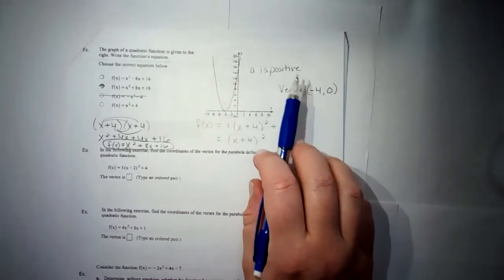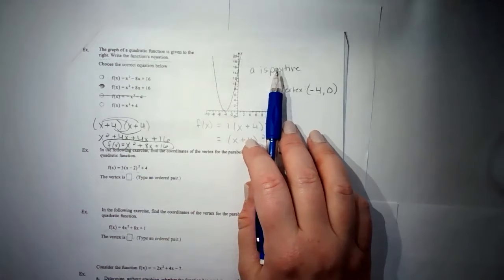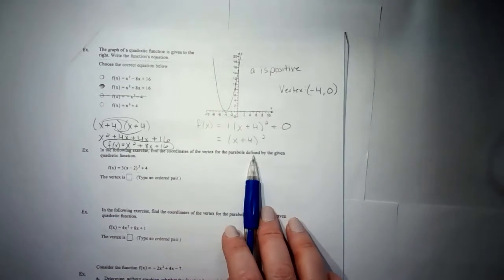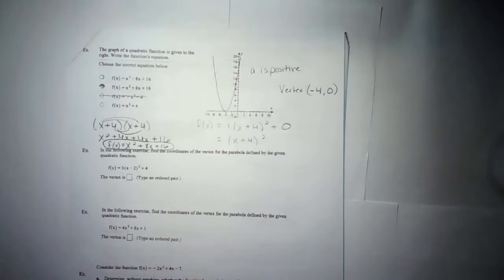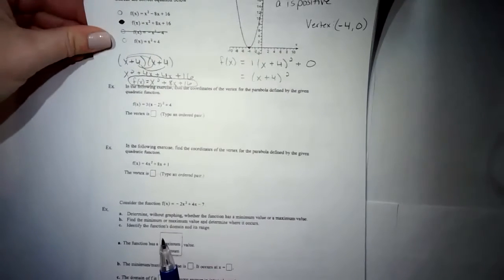So find your vertex, find your A, it's either positive or negative, put it in your form, okay? And then if you have to, expand it out, right? FOIL it out and then clean it up and you'll get what you need, okay? Everybody okay with that? All right, well, here we go.